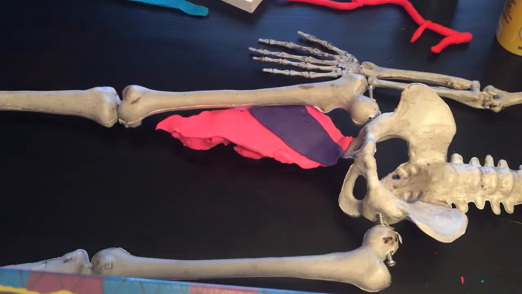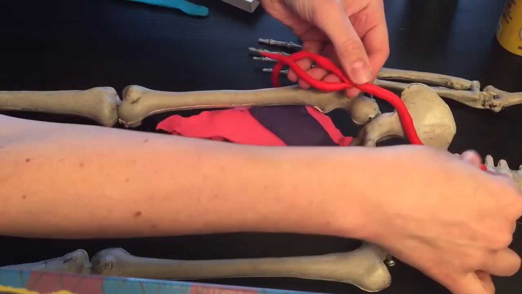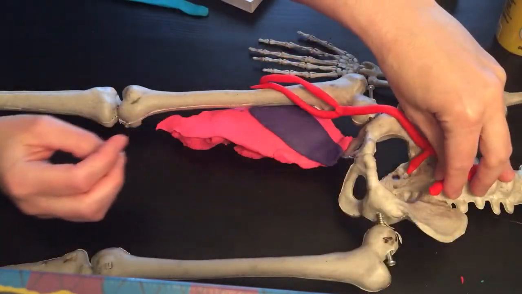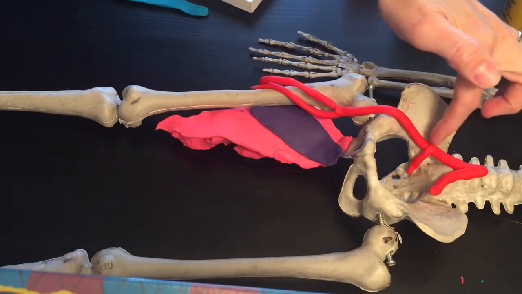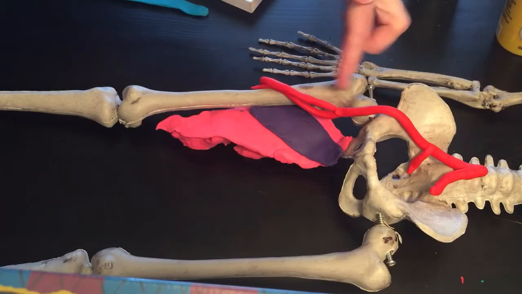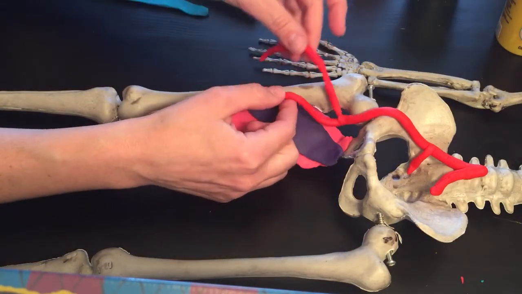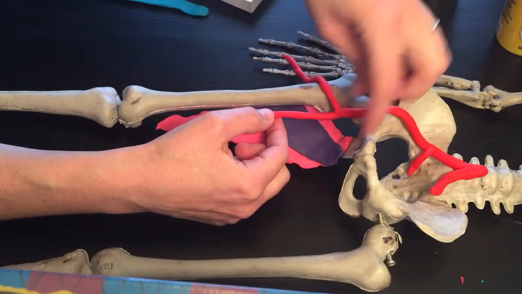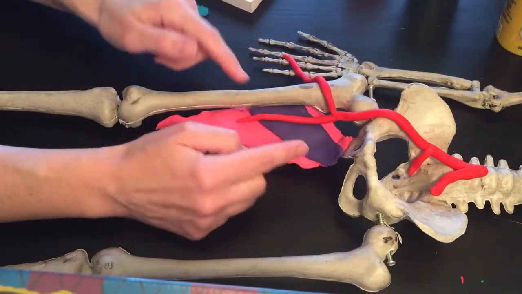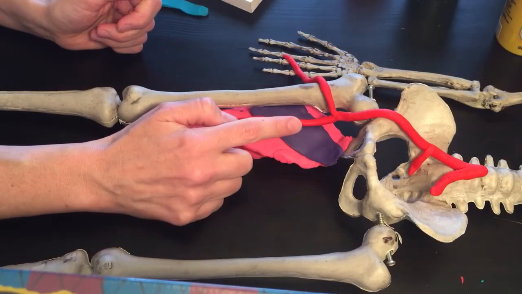So the next structure that we're going to add in are our blood vessels. So here I've got an abdominal aorta bifurcating into your two common iliac arteries, internal iliac, external iliac, which becomes the femoral artery once we cross the inguinal ligament. So there's a branch off of the femoral artery that's going to course anterior to the adductor brevis muscle. This is the deep artery of the thigh.